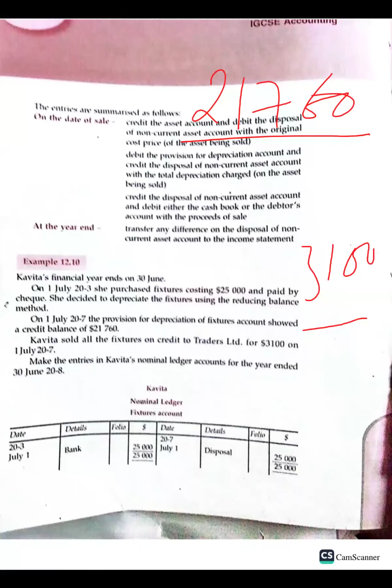That's the question. We already know the cost of the asset. The cost of the asset was 25,000. And we know the total depreciation has already been given to us, and how much these same assets are to be sold for.